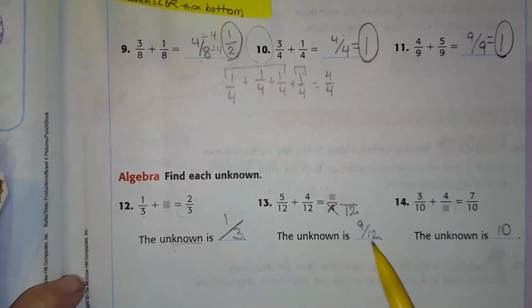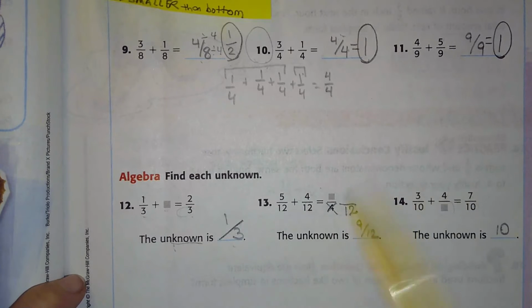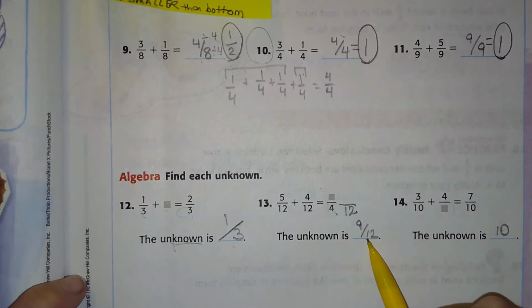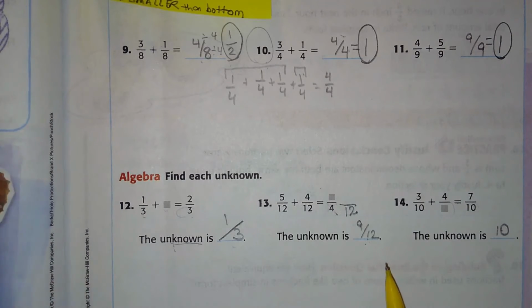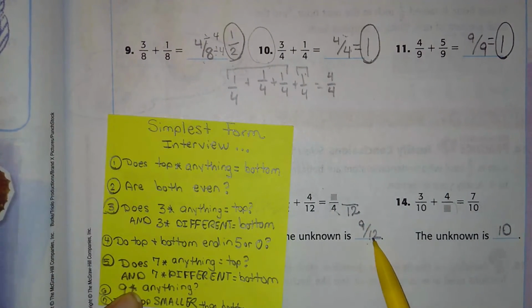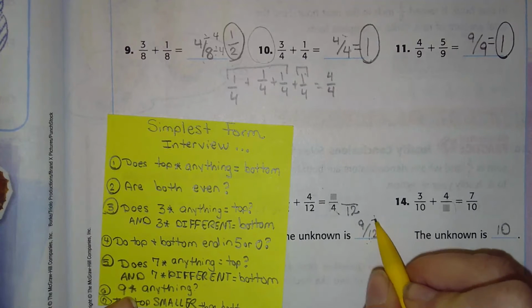1/3 here was in simplest form. Now we are going to see why they had a 4 here. 9/12 is not simplest form. Perhaps you overlooked this one. If you did, pause for a moment and go down through these questions and see what common factor you can divide them by.